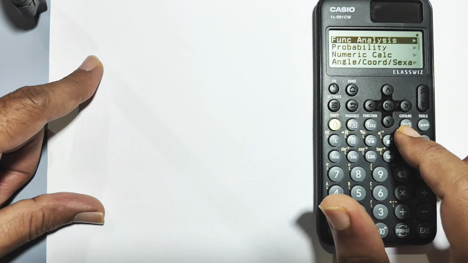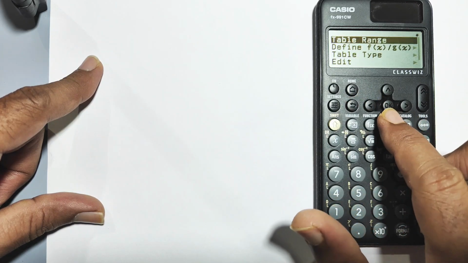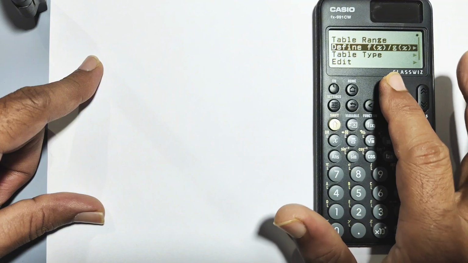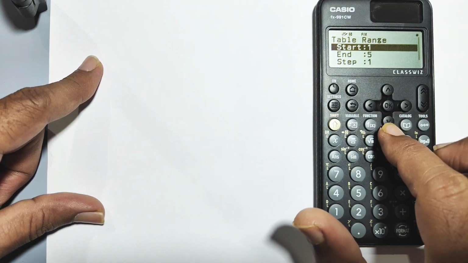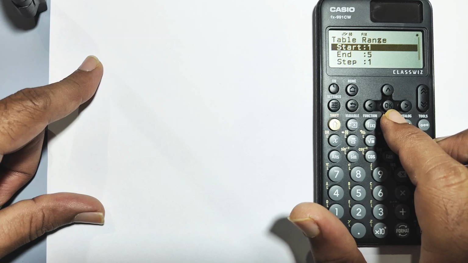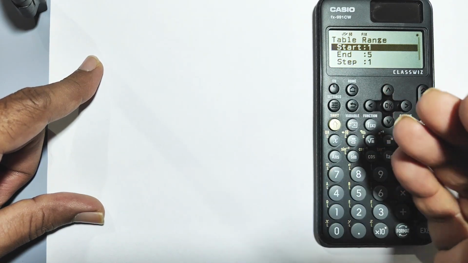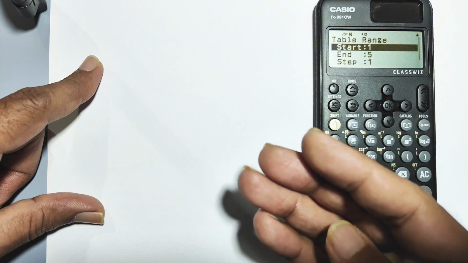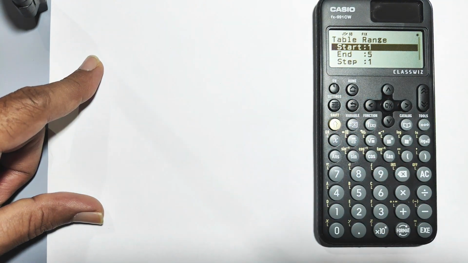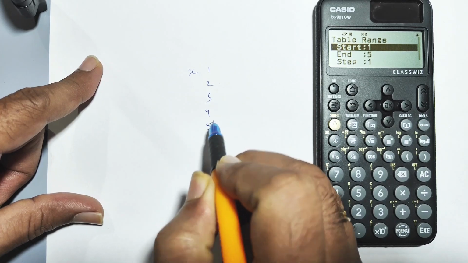If you go into catalog, if you go into tools, you can define fx and gx here, right? You can find the table range. Like starting number is 1, ending number is 5. Step is 1 means it will give the values of x as 1, 2, 3, 4, 5.